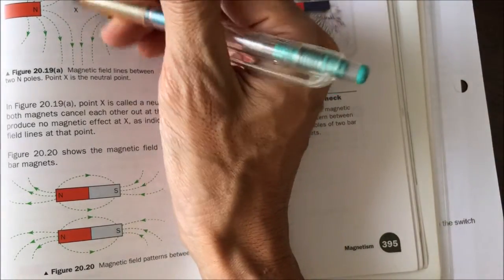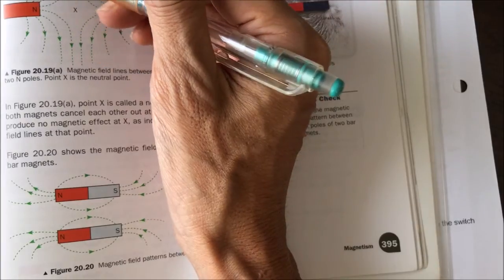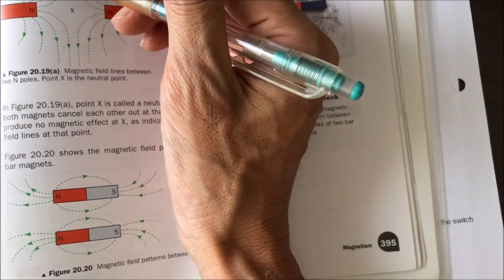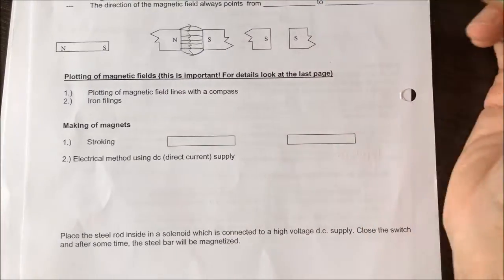Make sure that the direction of the field lines points away from the north pole and towards the south pole. So always check for that. You should not get this wrong.